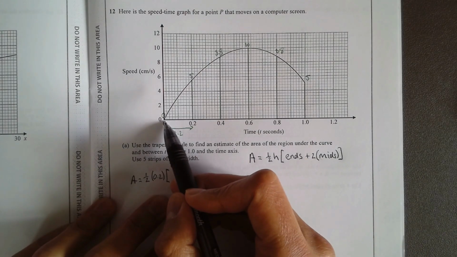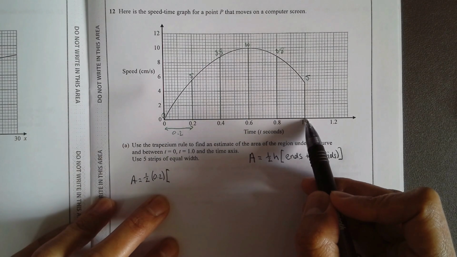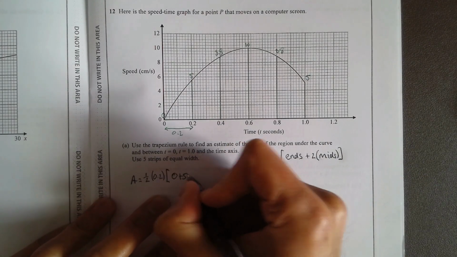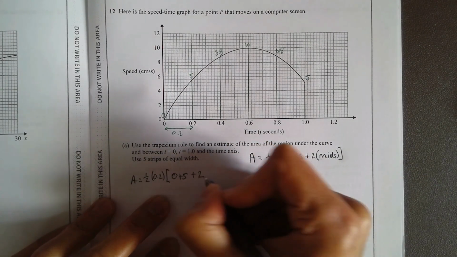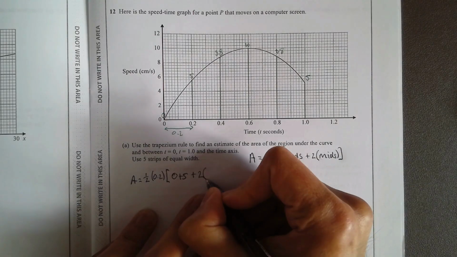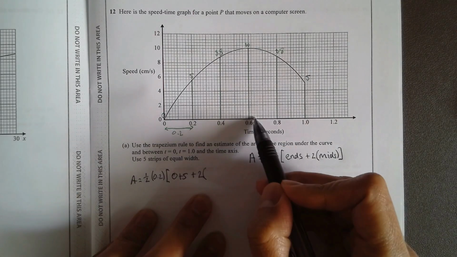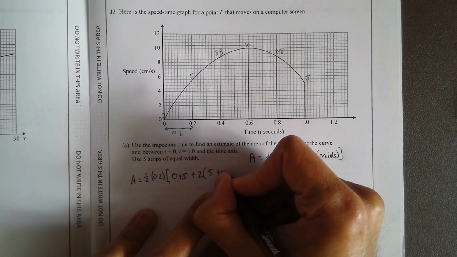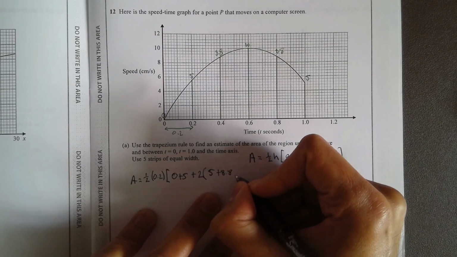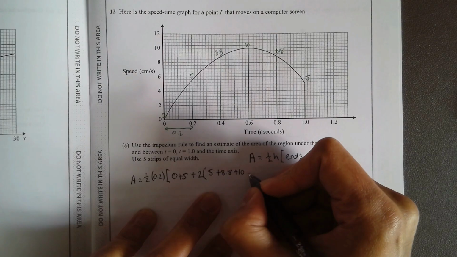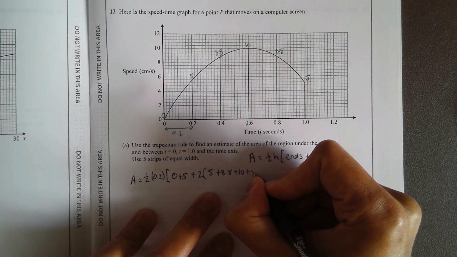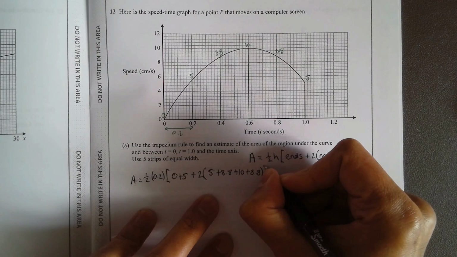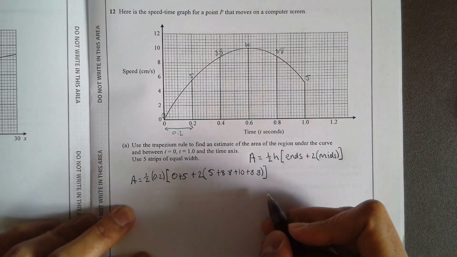So the end values, I've got 0 and 5, those are my end values, so I'm going to have 0 plus 5 as my ends, plus 2 times my mids. Okay, and the rest of these are all going to be my mids. So I've got 5 plus 8.8 plus 10 plus 8.8. I can close my brackets there.